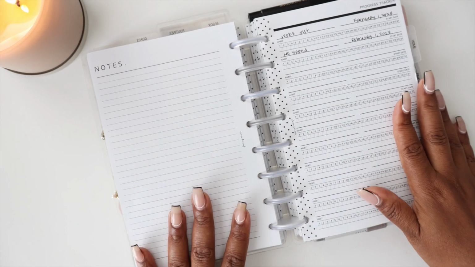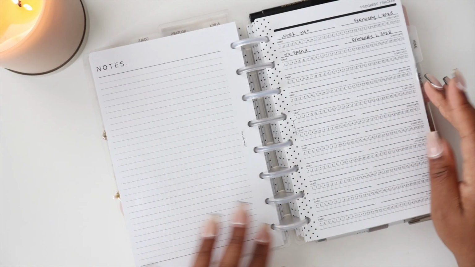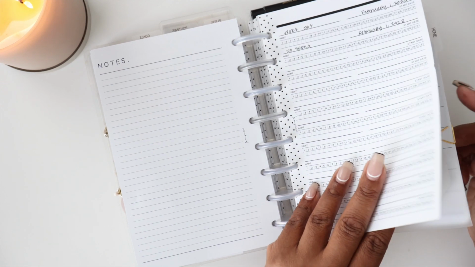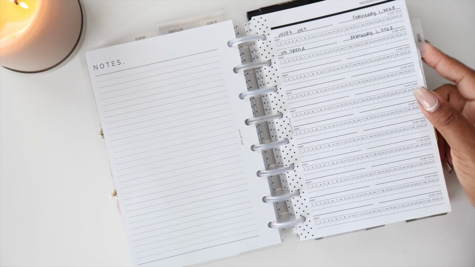I also like to have a tracker in your goals section, so I would definitely recommend some sort of tracker for you to be able to track some goals. All right, and that's pretty much it there.